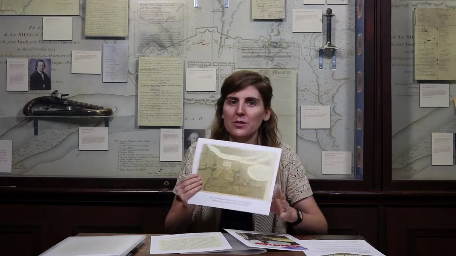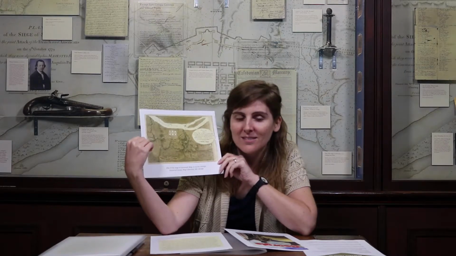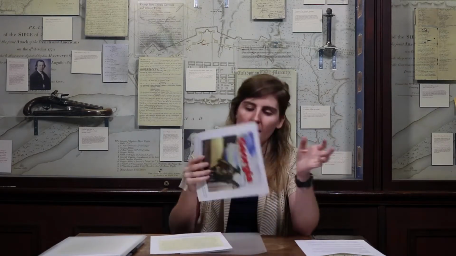Our third researcher is studying major battles that took place in Georgia during the American Revolution. And for that researcher, your best primary source is this plan of the Siege of Savannah and this chapter from a textbook that goes into detail about the events at the Siege of Savannah.